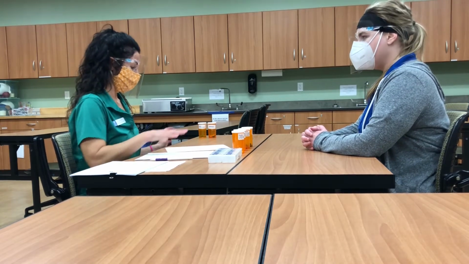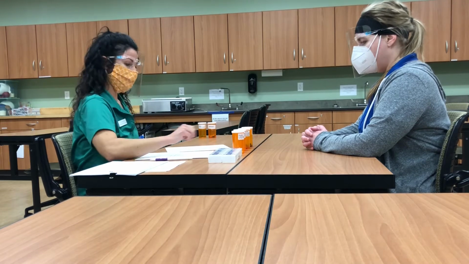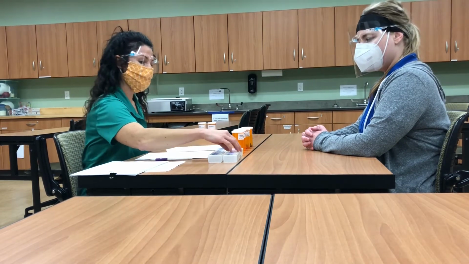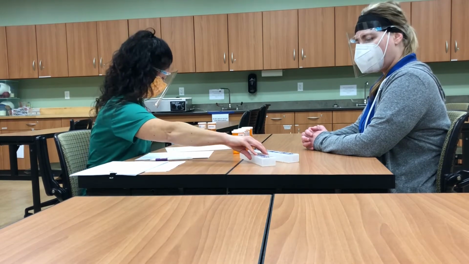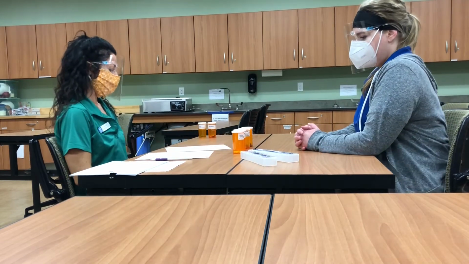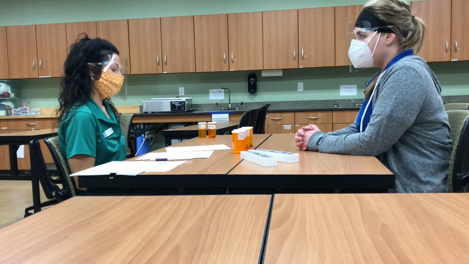Okay. So this is a test to see how you do with new medications. Here are the 4 new medications, and here are the pill boxes. This one is for morning, and this one is for evening. So I'd like you to set up 1 week of medications.